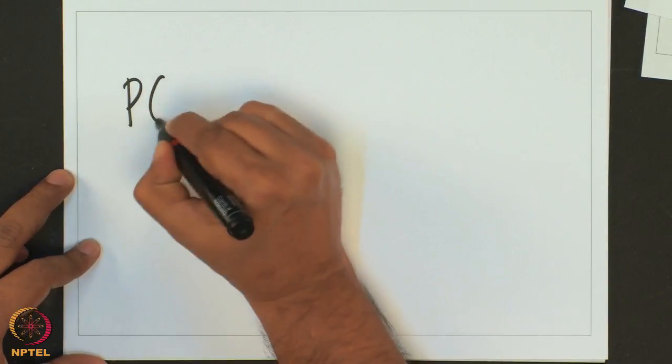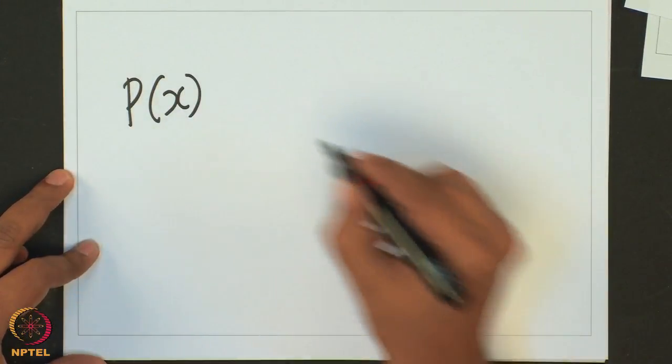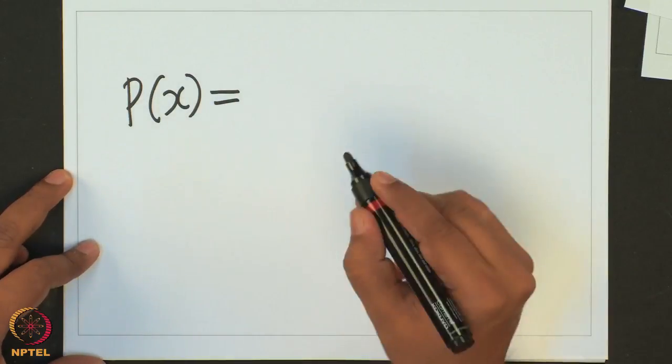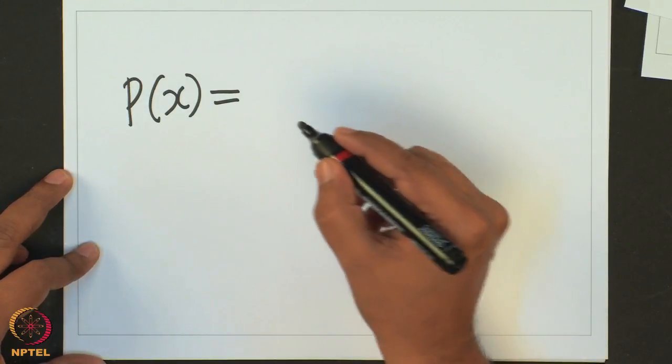So, this is important to remember. What is the meaning of p? The meaning of p is the probability to find the value of x. So, I would just write p of x. Of course, sigma and x bar are a part of it.